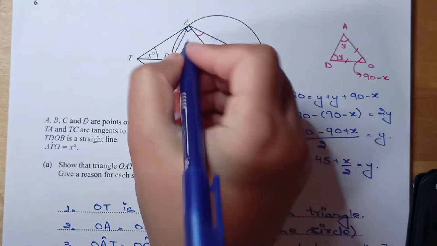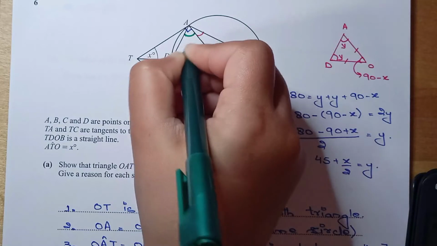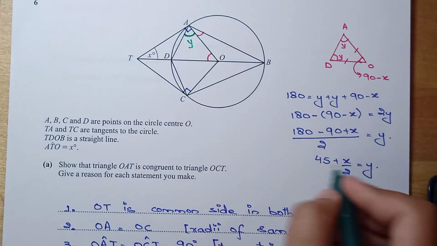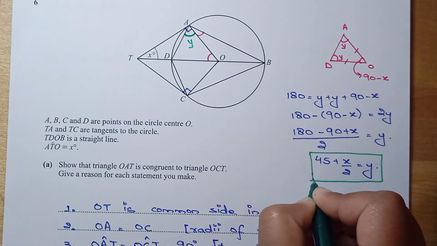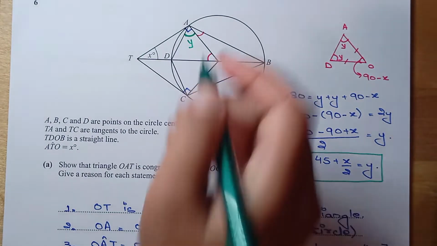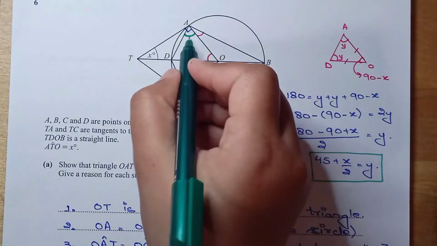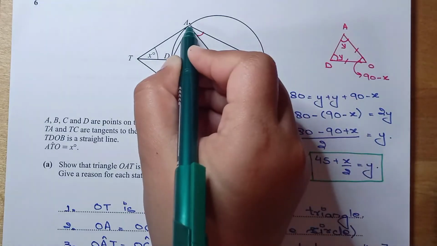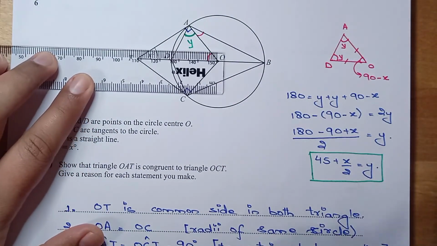So this angle y we got is 45 plus x by 2. Now we need to find this angle. If I consider this bigger triangle ADB, let me draw this as well.